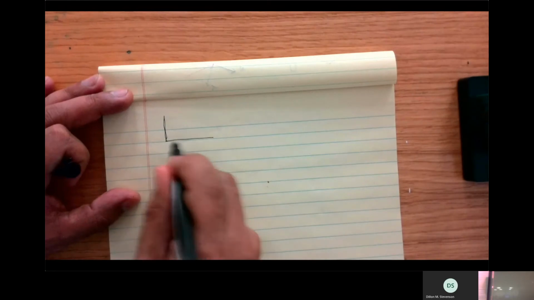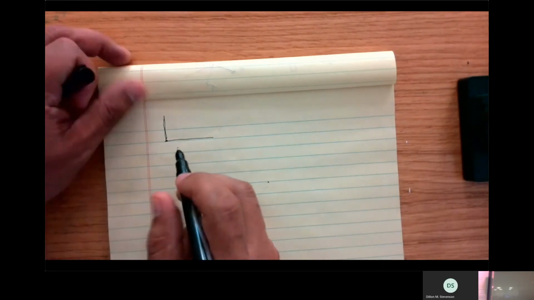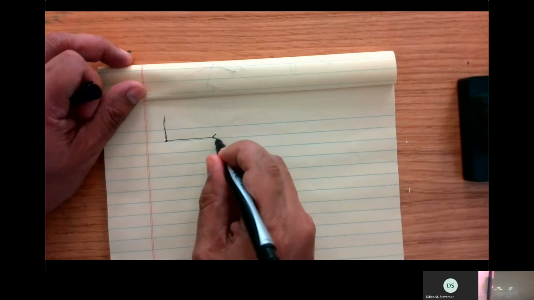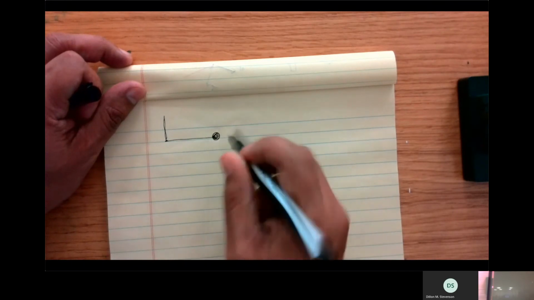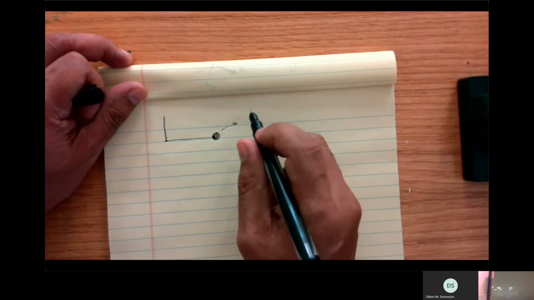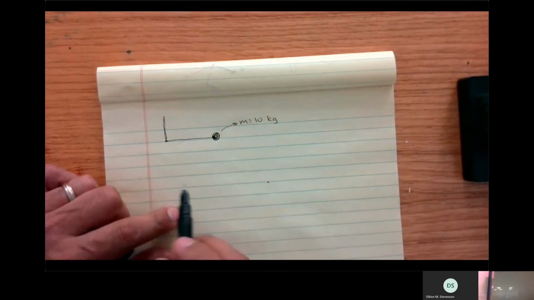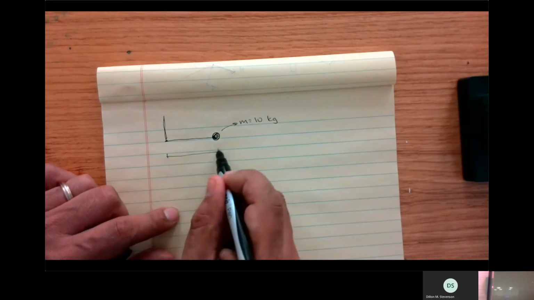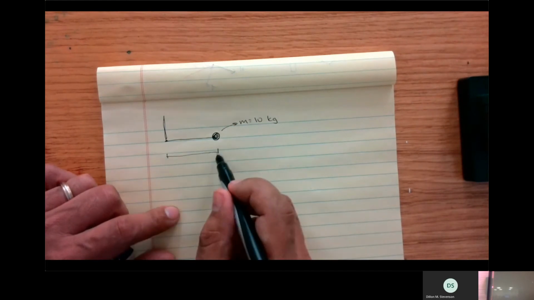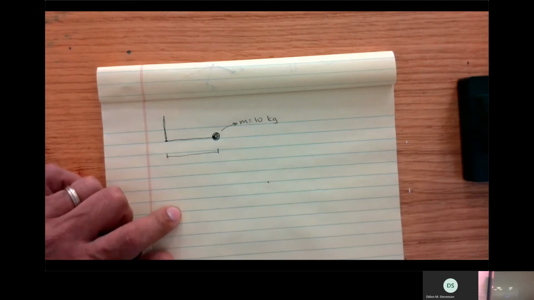So let's do a simple example. Let's imagine that you have the arm of a person. You have the elbow, and I'm going to say that on your hand you are holding a dumbbell, and this dumbbell has a mass of 10 kilograms. Right now, I'm going to ignore the mass of the arm. And the distance between your elbow and the dumbbell, I'm going to say that that's 45 centimeters.